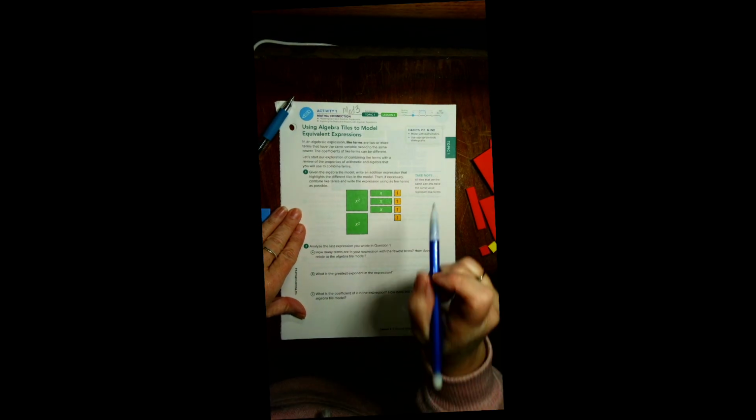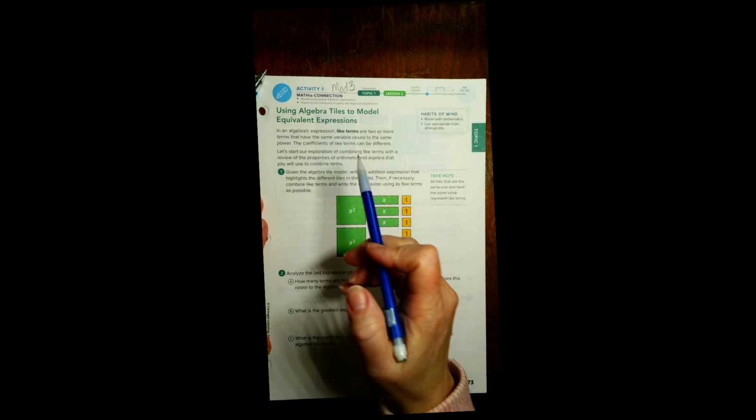Here we go. Habits of mind: model with mathematics, use appropriate tools strategically. Take note: all tiles that are the same size and have the same value represent like terms, so things that are the same. In an algebraic expression, like terms are two or more terms that have the same variable raised to the same power. The coefficients of the terms can be different.